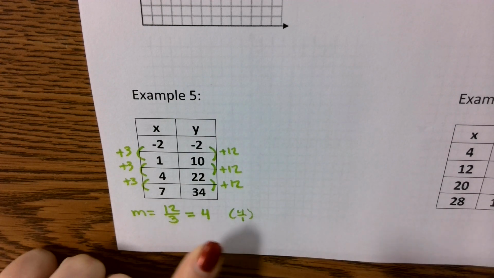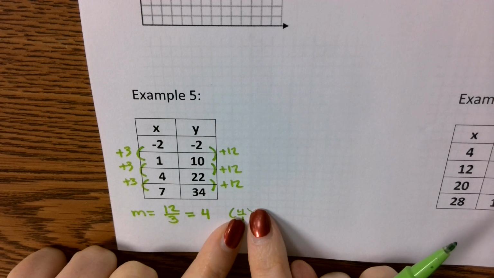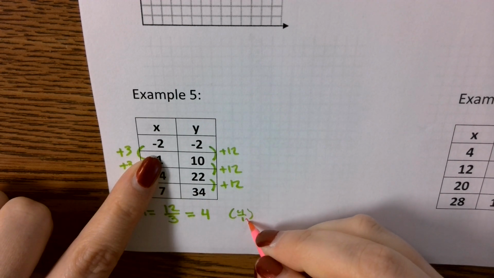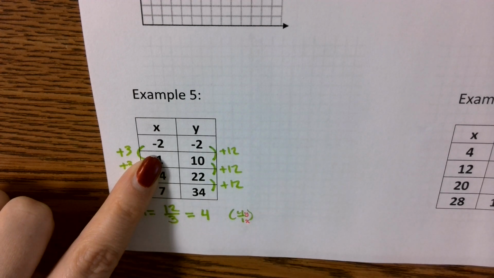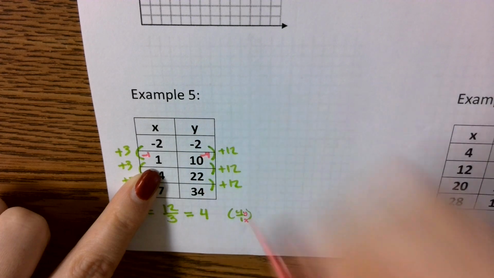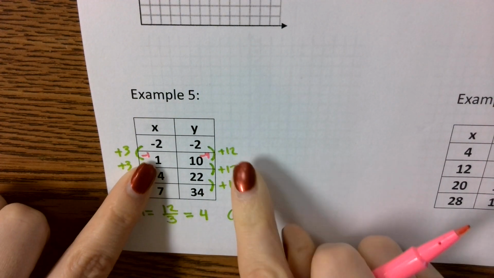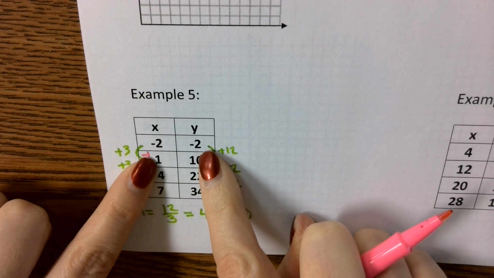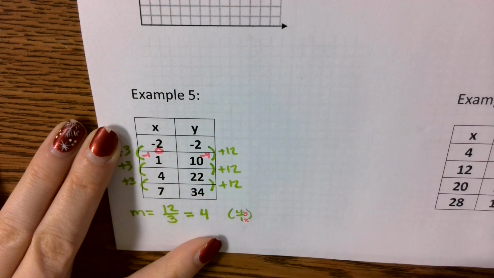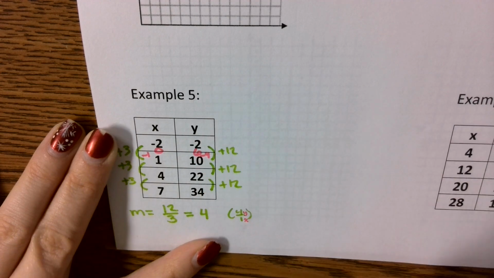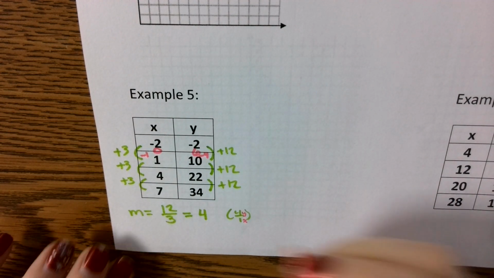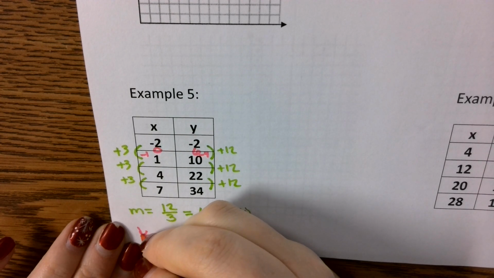So can't I go backwards 4 over 1 from each of these, that being my x and that being my y? I can go backwards 1 and backwards 4, and that will take me to 0. And what's 10 minus 4? 6. So I can have 0, 6 as my y-intercept, my b value.